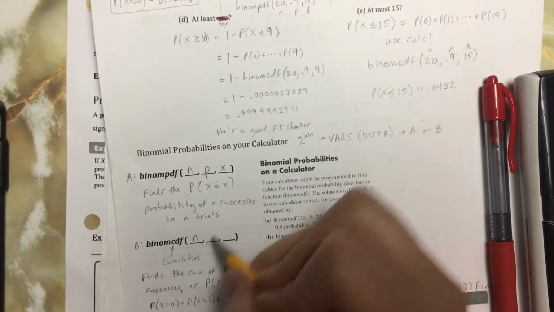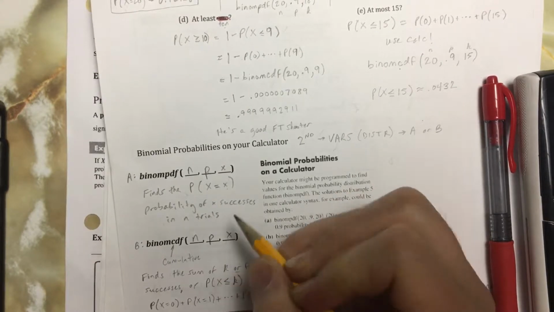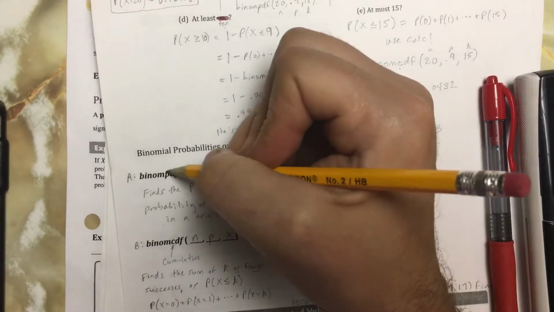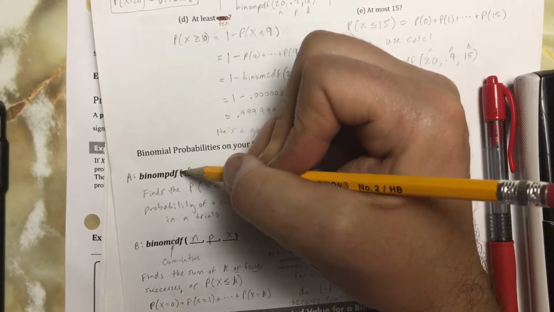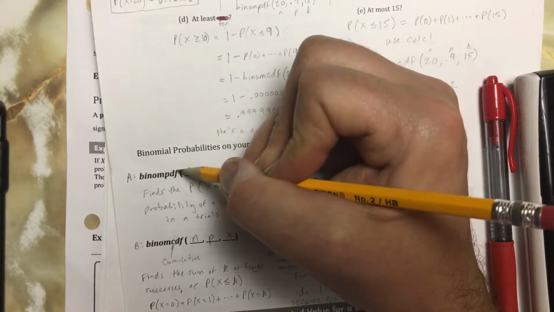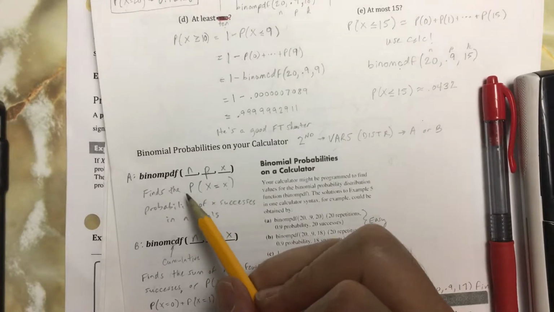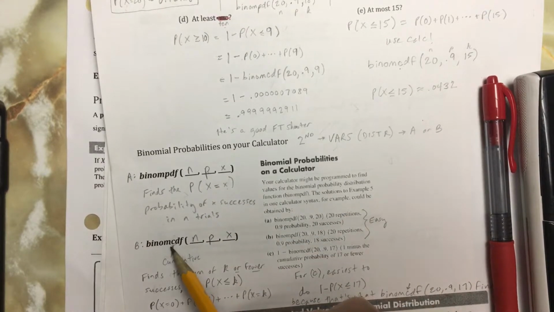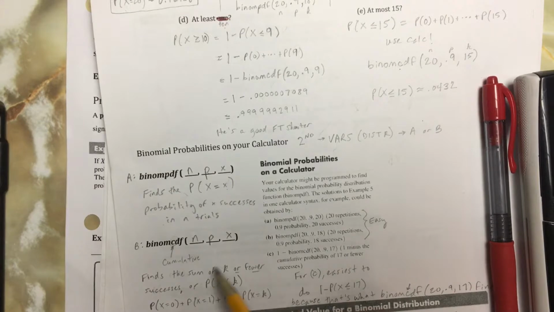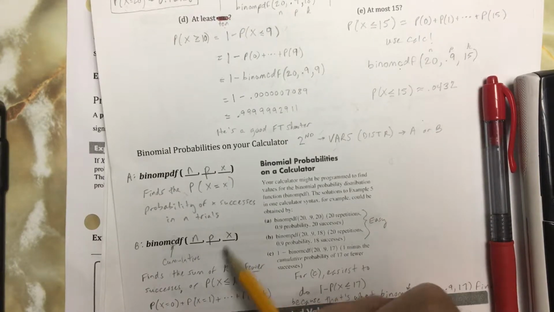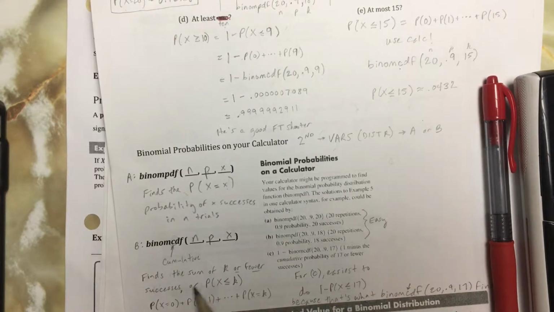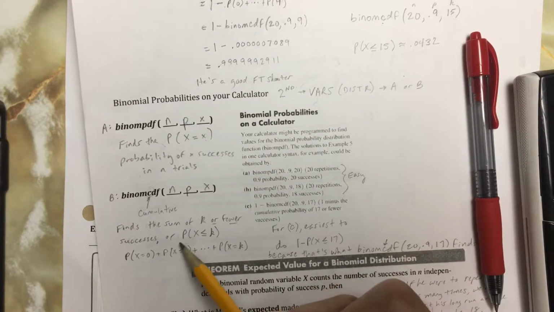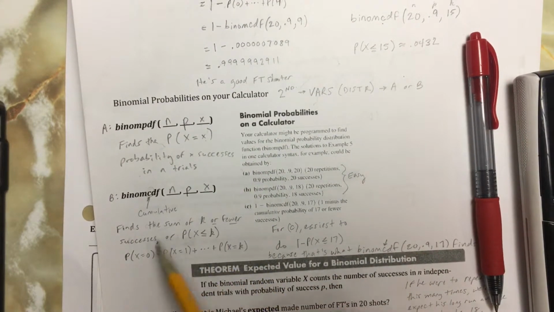Binomial CDF, it's the same thing. It's n, p, X. This, though, means cumulative this time. The P in PDF really stands for probability distribution function. Or, I'm sorry, I think it's actually probability density function, and it gives you the exact value. This one gives you the cumulative distribution function. So we have n, p, X, same things, but it'll go up to that value. And this is a really good way of putting it: finds the sum of the k or fewer successes, or from 0 to k. Probability of 0, 1, all the way up through k, and it adds those together.